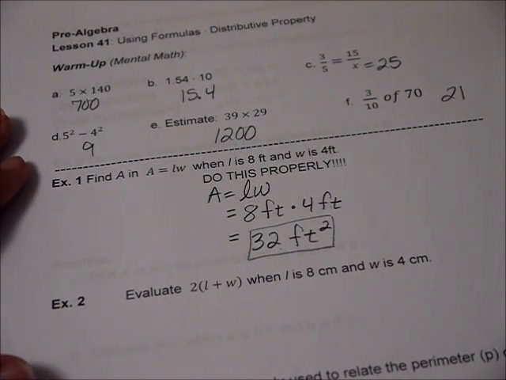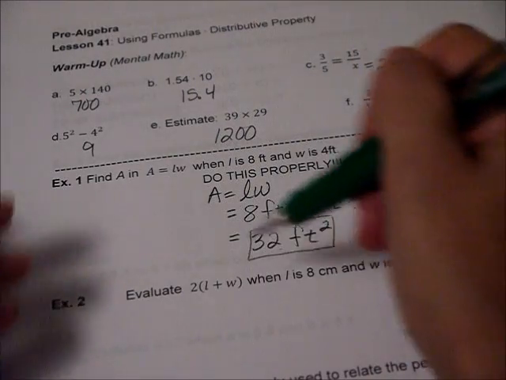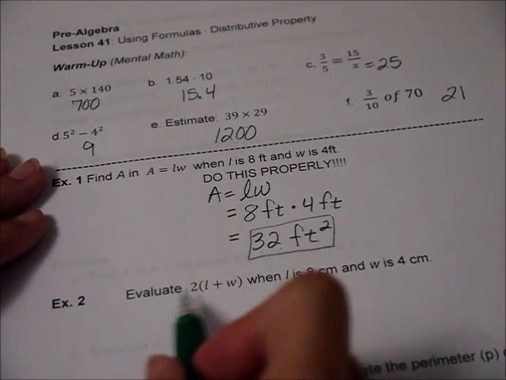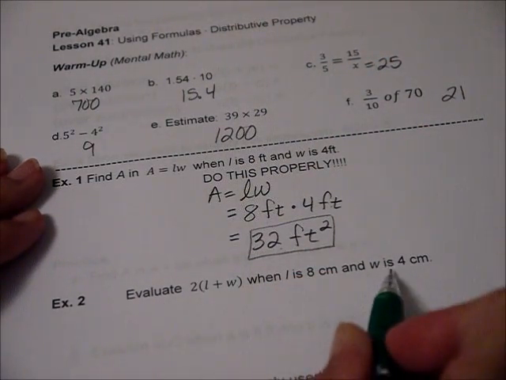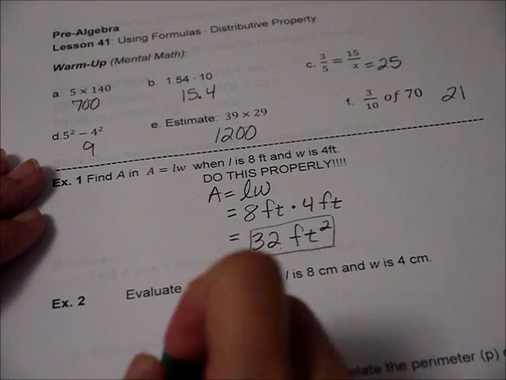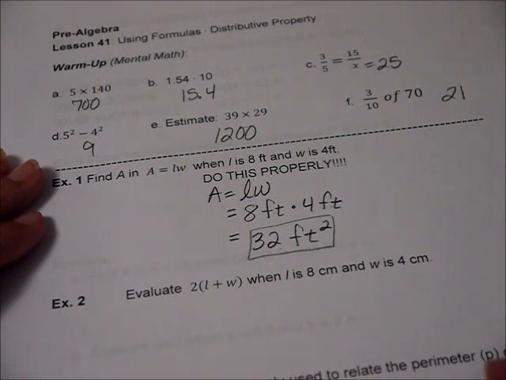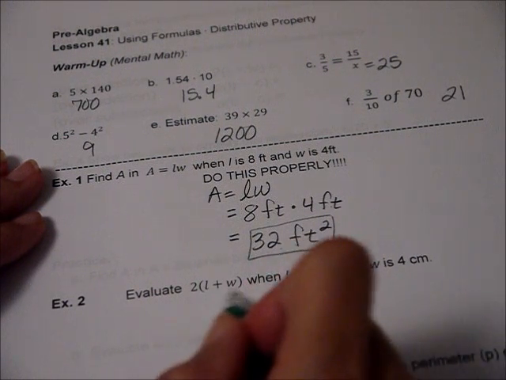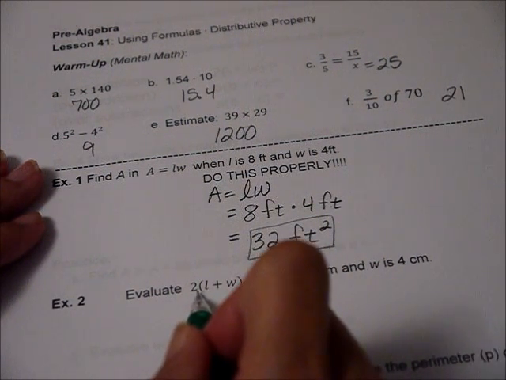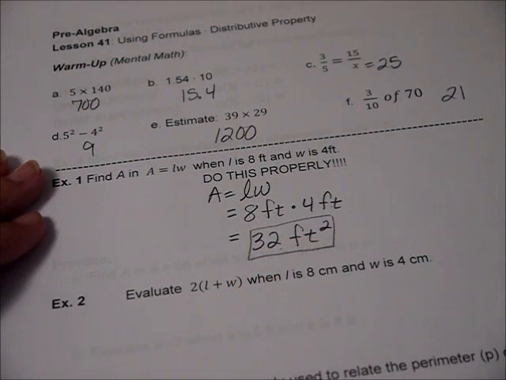All right, the next thing though, we're going to talk about the distributive property. And well, no, we're not. I'm going to show you that once we do example 2. Okay, evaluate this when L is 8 and W is 4. Now what this happens to be is the formula for perimeter. Twice, 2 times the length plus the width.